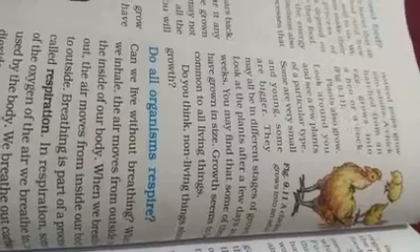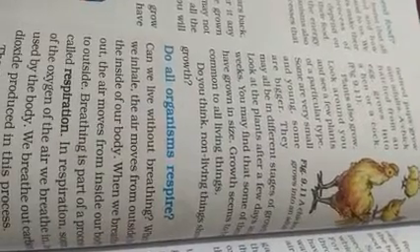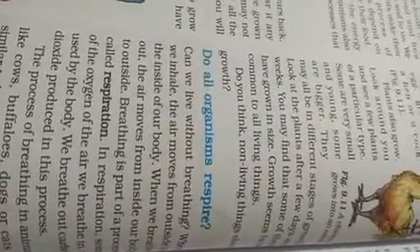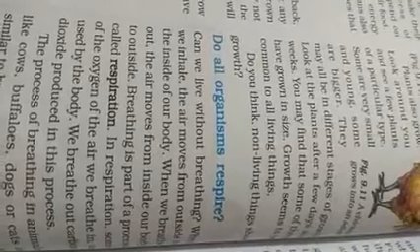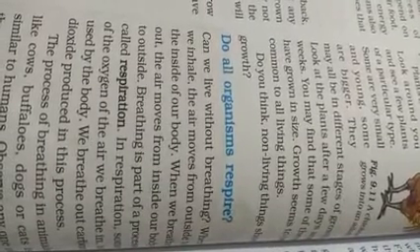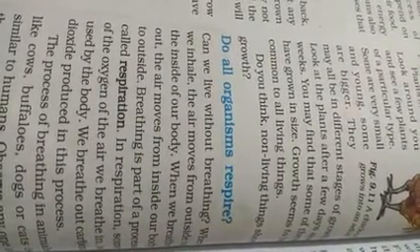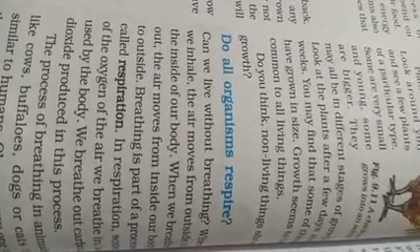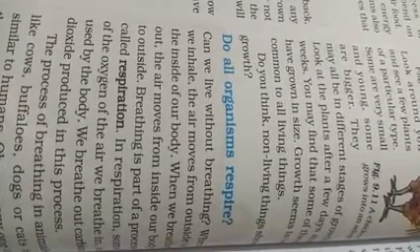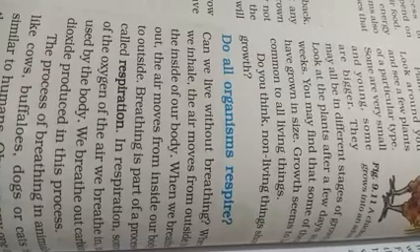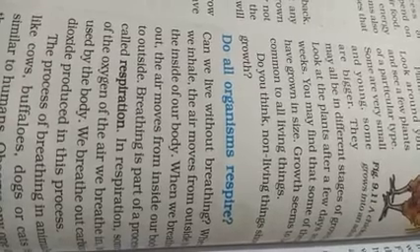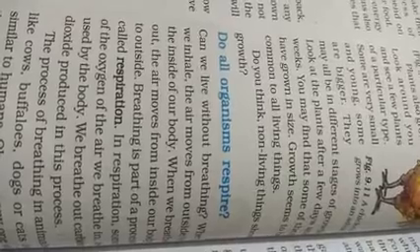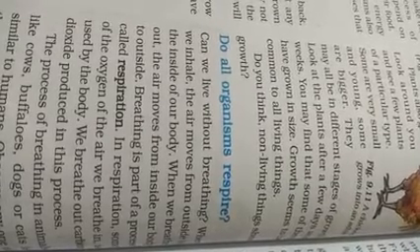Do all organisms respire? Can we live without breathing? When we inhale and breathe out, the air moves from inside our body to the outside. So breathing is part of the process called respiration.